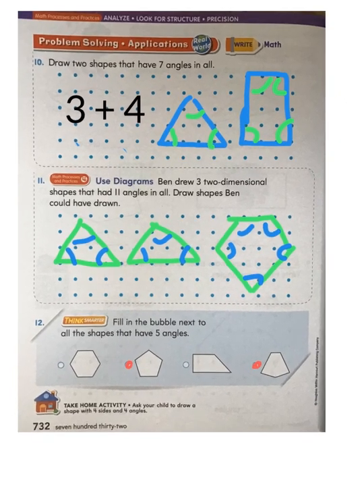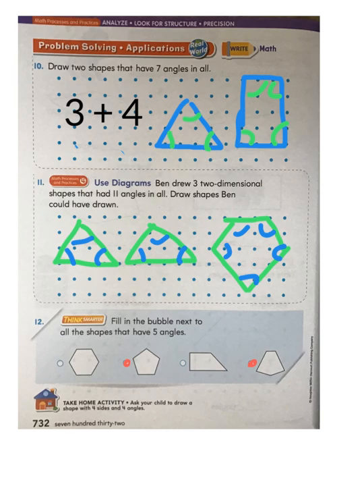All right, now to complete today's lesson, you can go ahead and do the homework page, pages 733 and 734, and then take a picture of them and upload them into Seesaw. And that completes today's lesson.